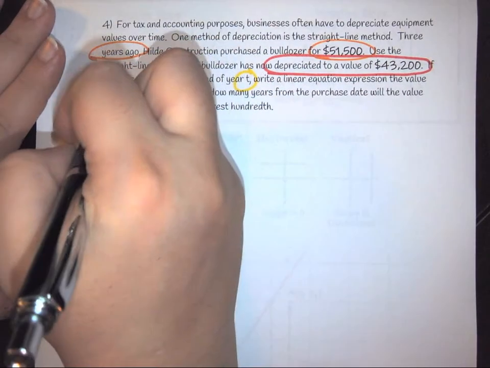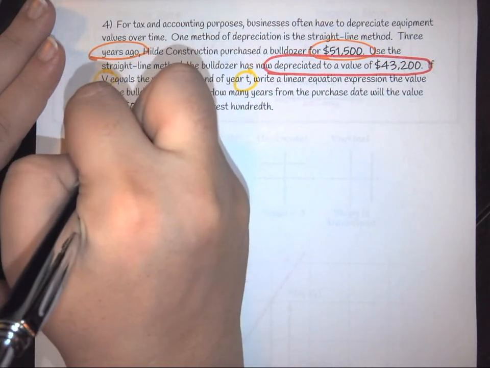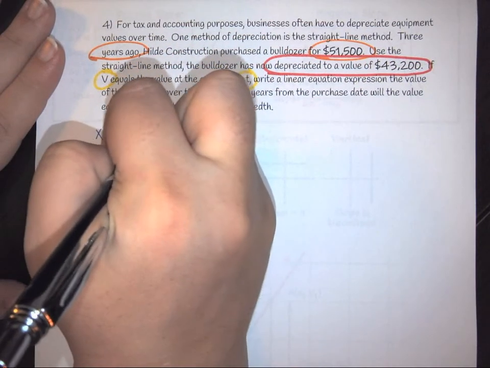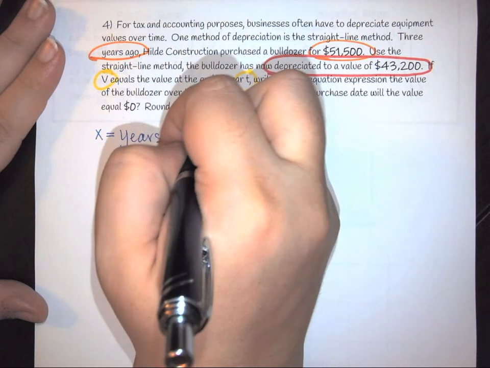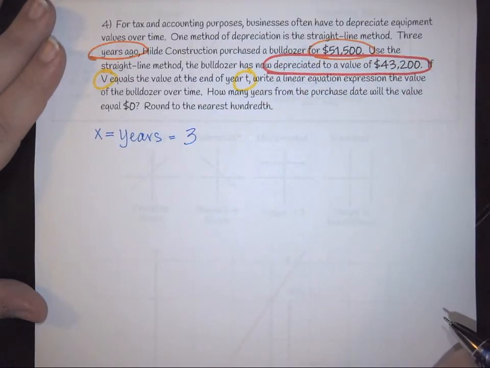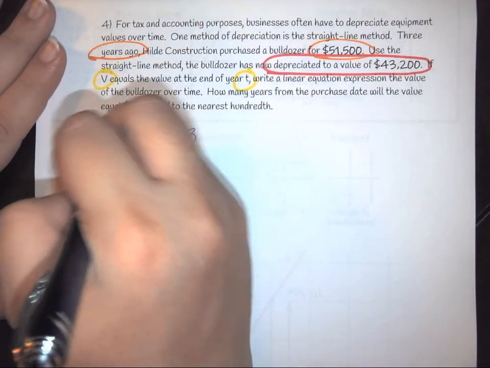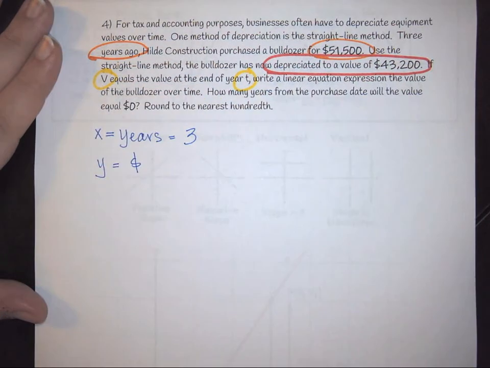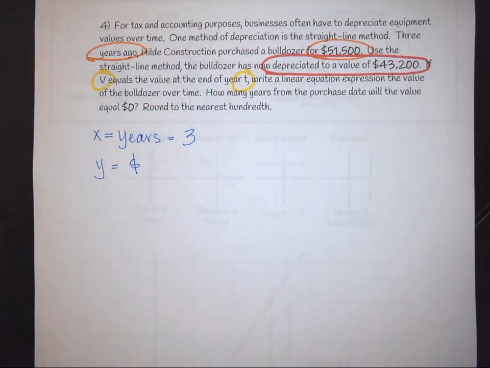First of all, we know that X is going to be years. We also know we're talking about 3 of them. This means Y is going to be your dollar sign. So we have to create our 2 coordinate points.